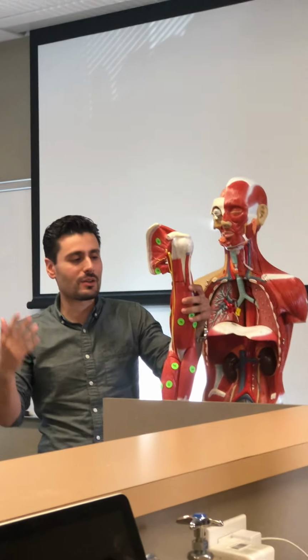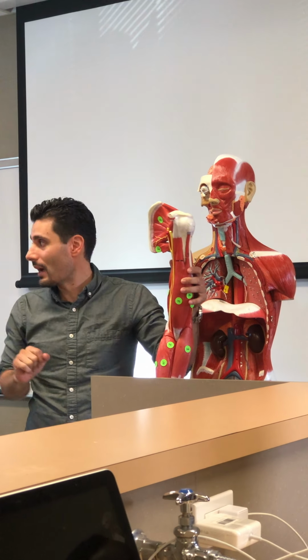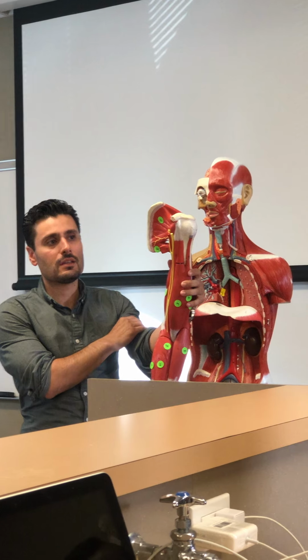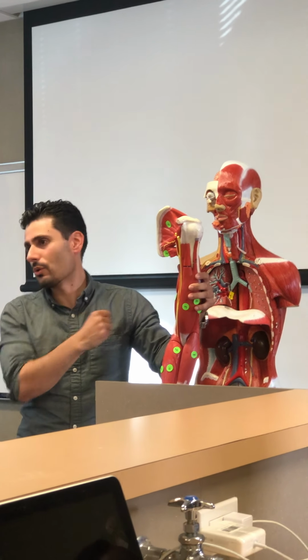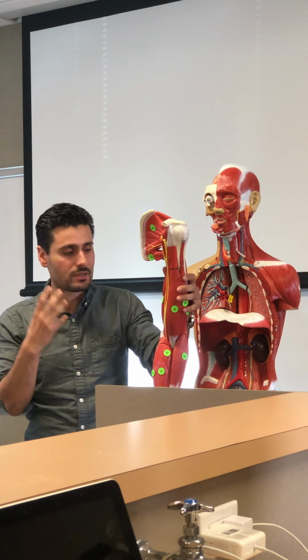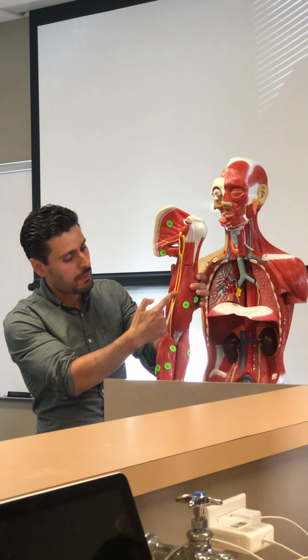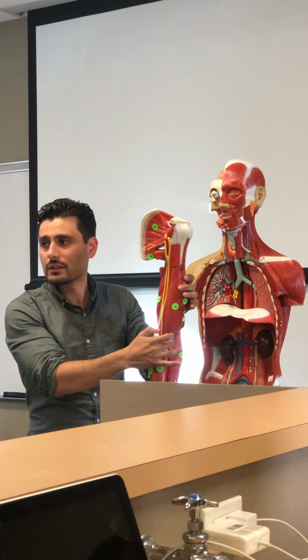I thought you were saying brachioradialis or coracobrachialis, not those. But brachialis is correct. The brachialis is basically the workhorse. The biceps is the show horse, right? Everybody wants to flex the biceps and look how big it is, but the one doing the work is the brachialis.